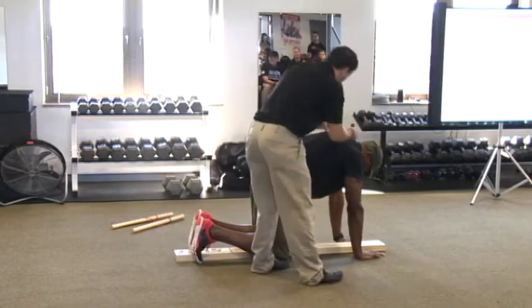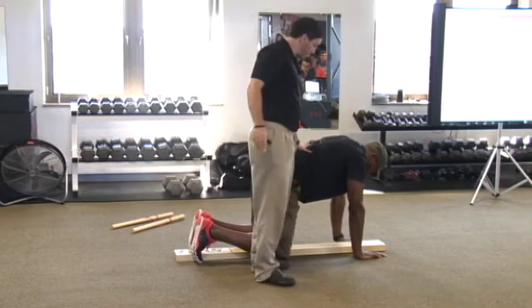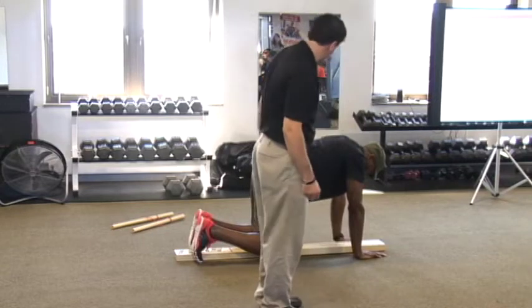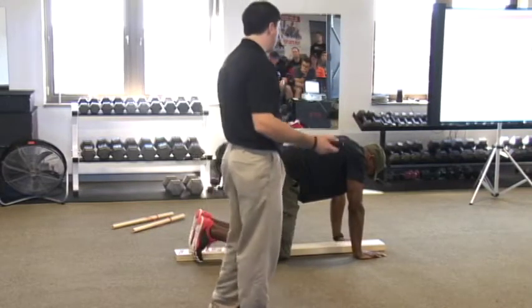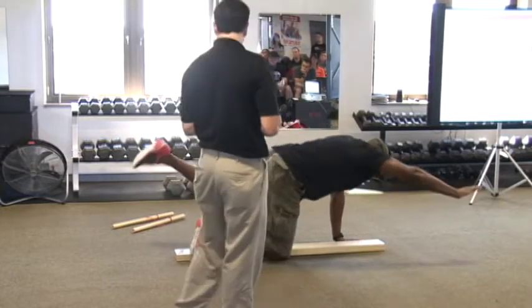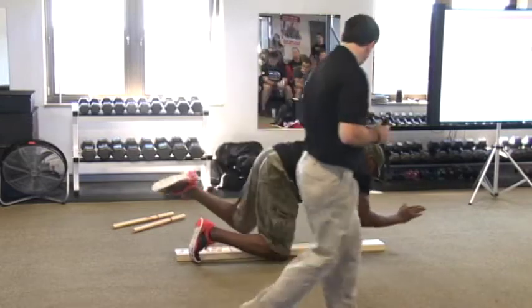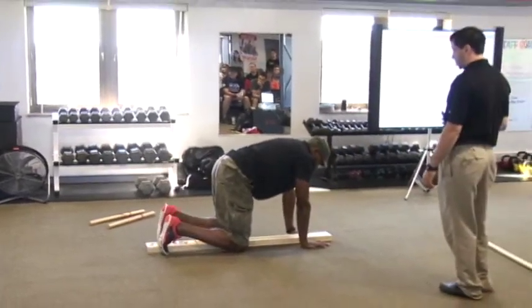Hands are going to be under. Good. Now I'm just going to flatten the back out a little. Good. Okay. So the hands are under the shoulders, the thumbs are touching, the knees are under the hips, the ankles are flexed. Now from right there, I want you to go opposite arm, opposite leg, go out. Bring the knee in to touch the elbow. Good. Go ahead, reset. Reset the ankles.